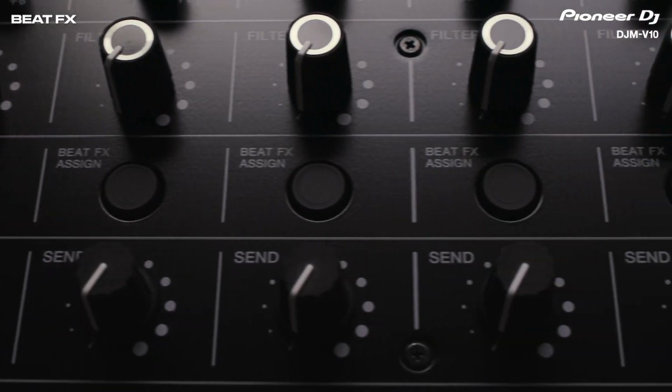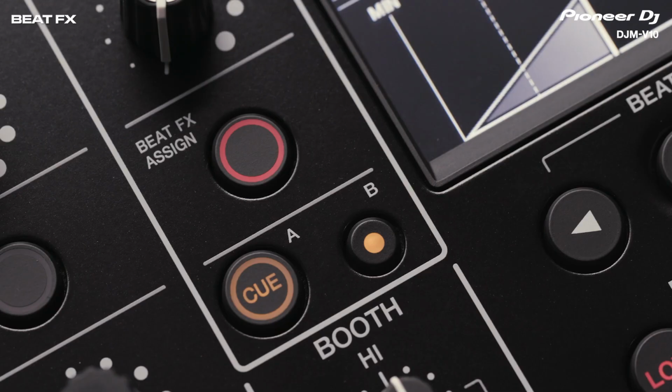They put the beat effects button on top of the channel instead of just under the effect. So I can set something, and then if I just want to bring it in and out, it's just right there in front of me. So I don't have to constantly sort of do a lot of thinking, it's just more intuitive.